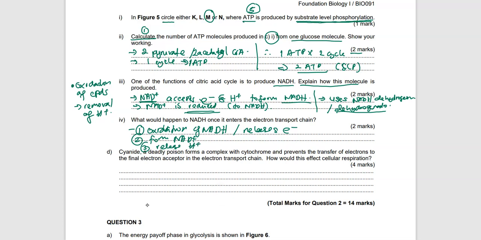Or the whole thing you could write as NADH will be oxidized to form NAD+, releasing hydrogen ion and also electrons.